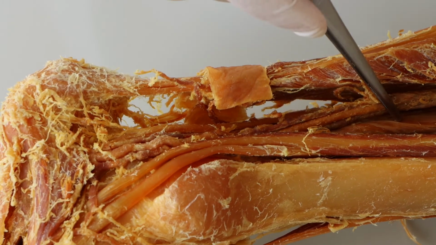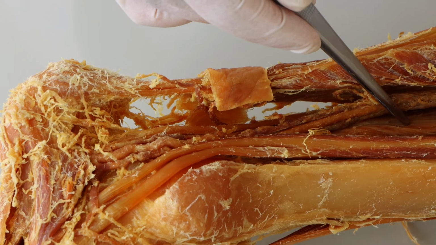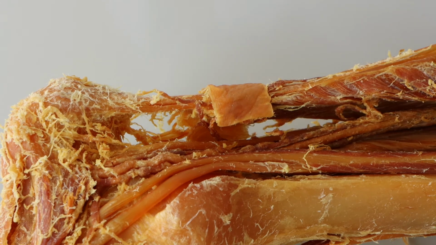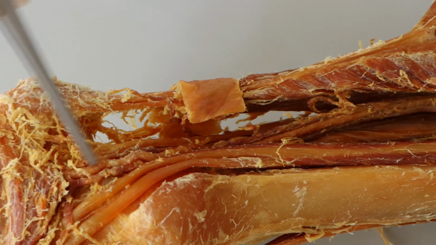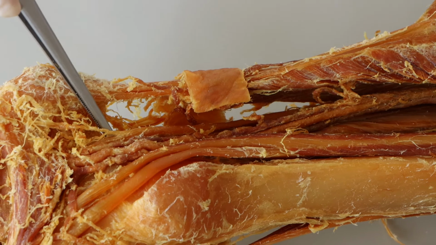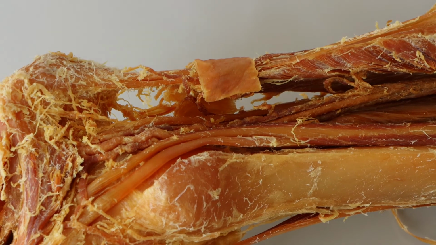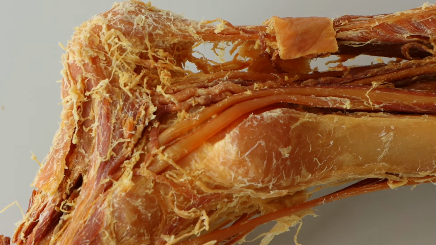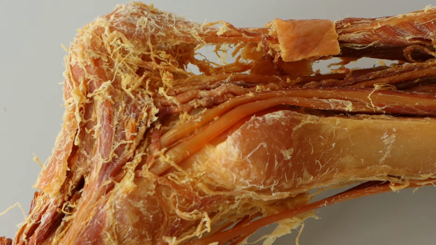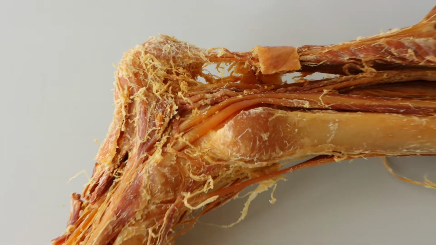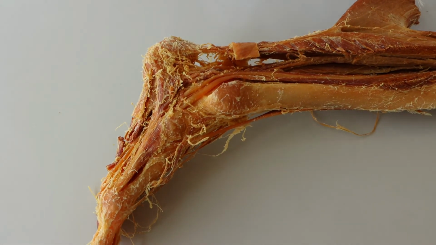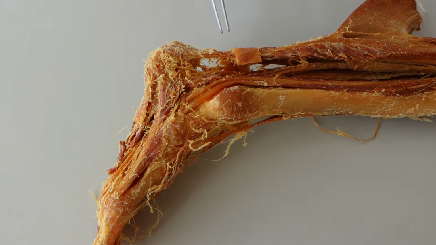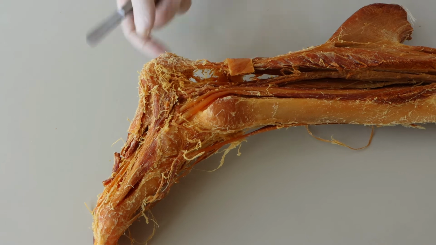Flexor hallucis longus originates from the distal two-thirds of the posterior surface of the fibula and the interosseous membrane, and is inserted to the plantar surface of the distal phalanx of the great toe, or hallux. The function is the flexion of the toe and the plantar flexion of the foot, and this muscle is also innervated by the tibial nerve.